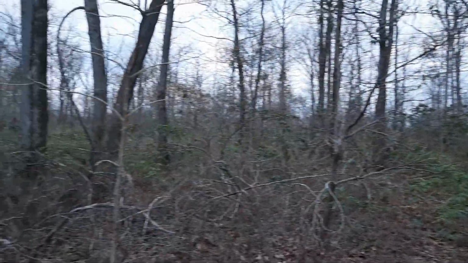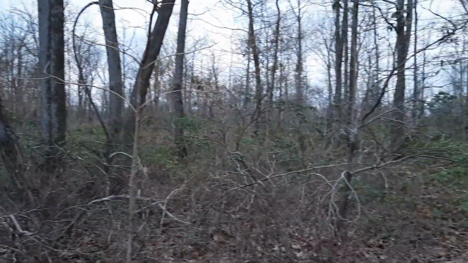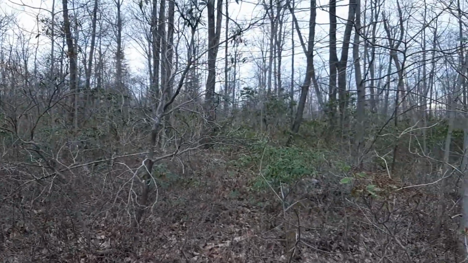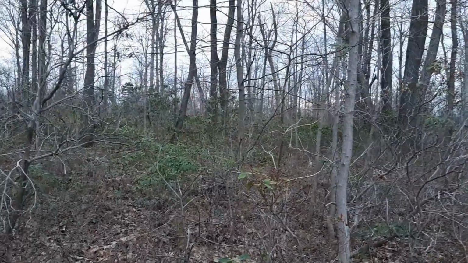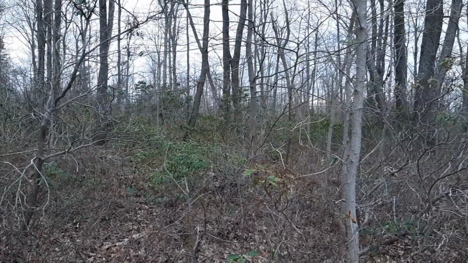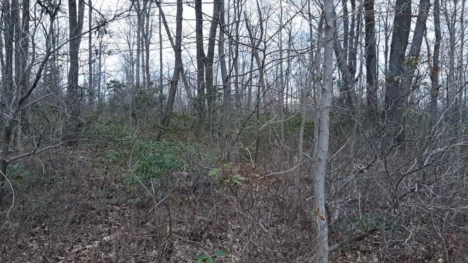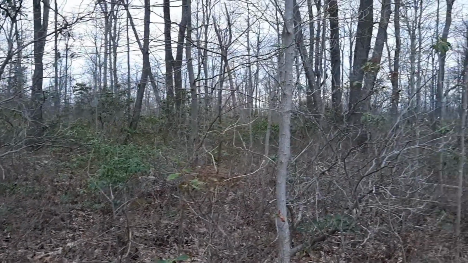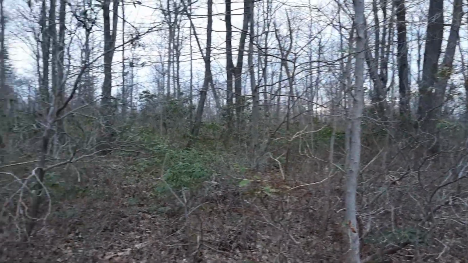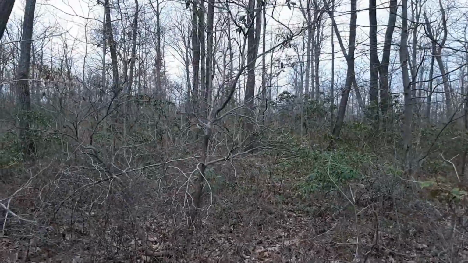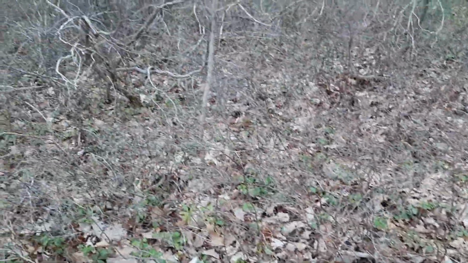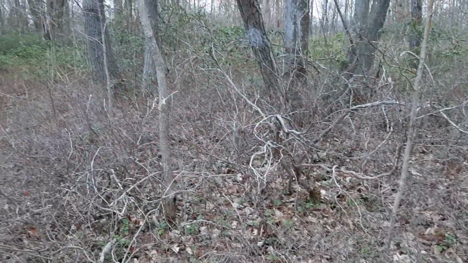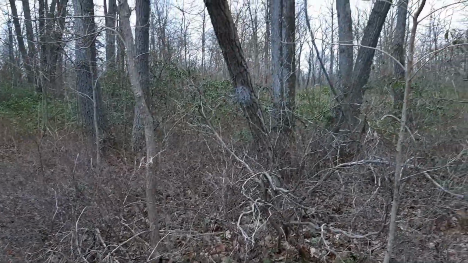All right, guys, so this is what a mountaintop looks like. Generally speaking, on mountaintops you're not going to find any big bodies of water because the water is going to drain down off the mountain into the draws or down into valleys. So mountaintops are going to be dry, and you can see it's quite dry here. There's nothing here that indicates any kind of bodies of water.